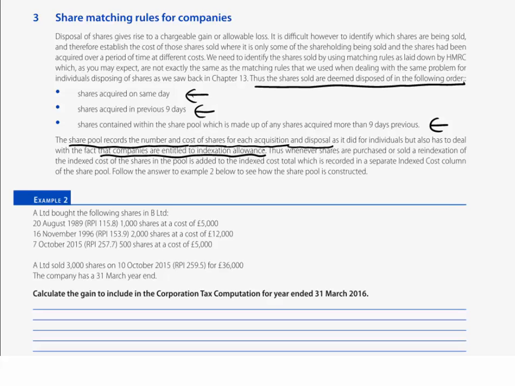So it is not simply the comparison of proceeds with cost that gives us a gain. It's proceeds less cost less indexation allowance. So, whenever shares are purchased or sold, this is from within the share pool, a re-indexation of the index cost of the shares in that pool is added to, and here's your new column, an index cost total.